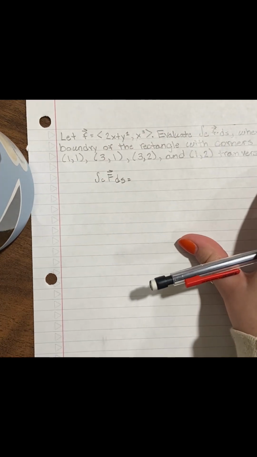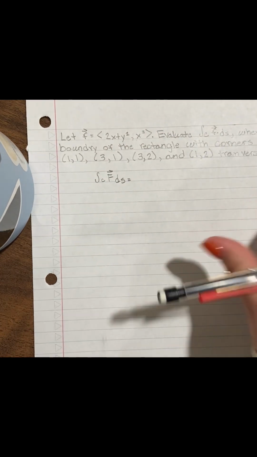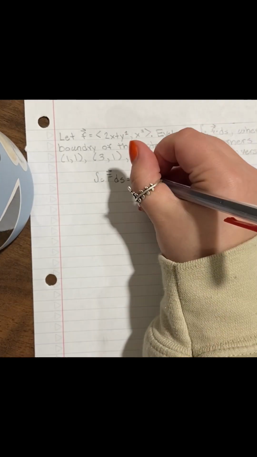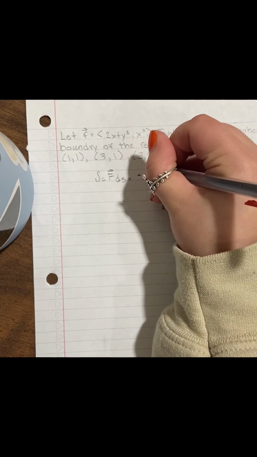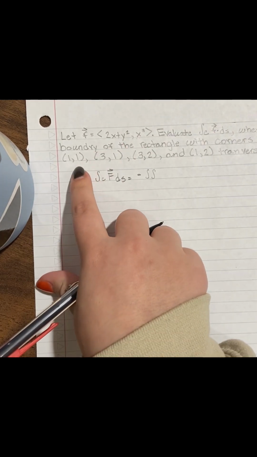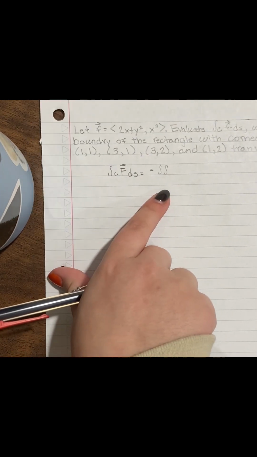So it's clockwise and it's usually counterclockwise. So since it's clockwise, we're going negative. Okay, so we have our two integrals. So this is going to involve x and y bounds.